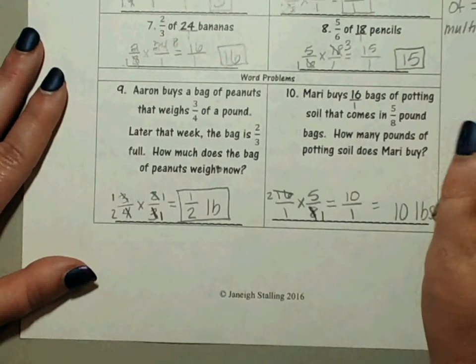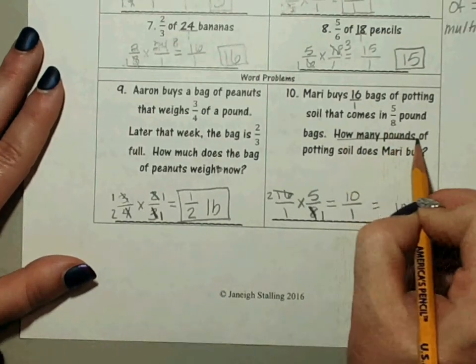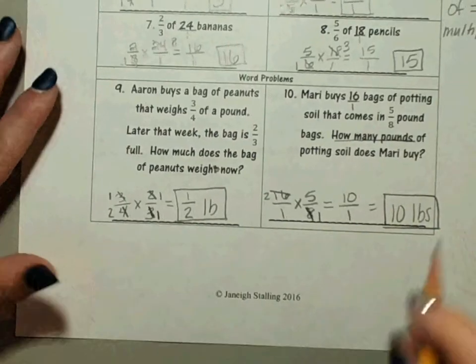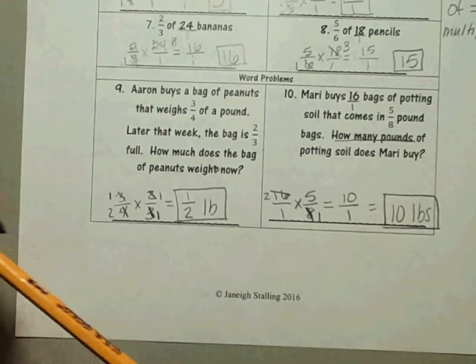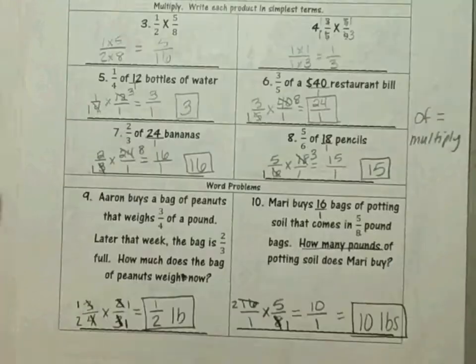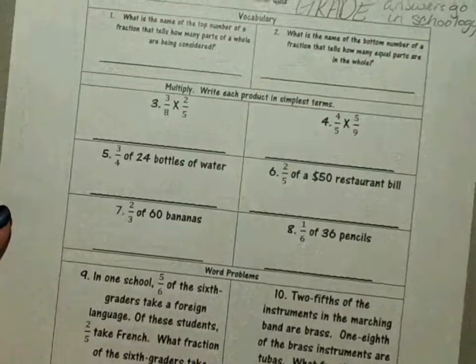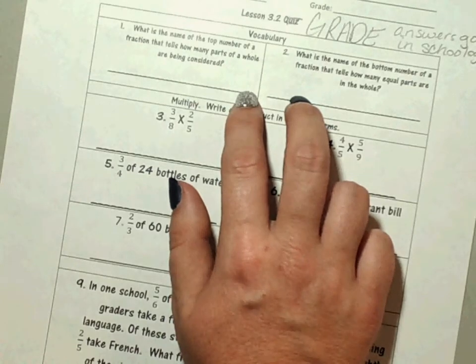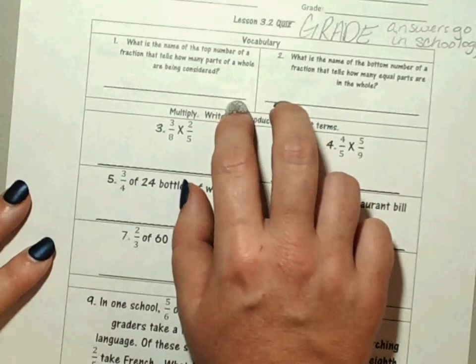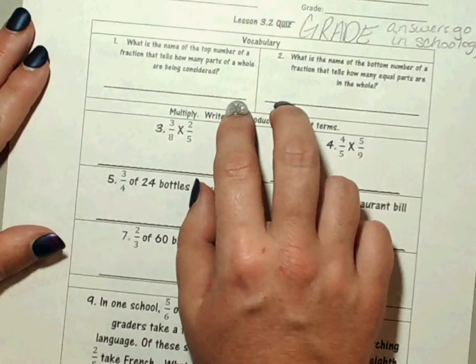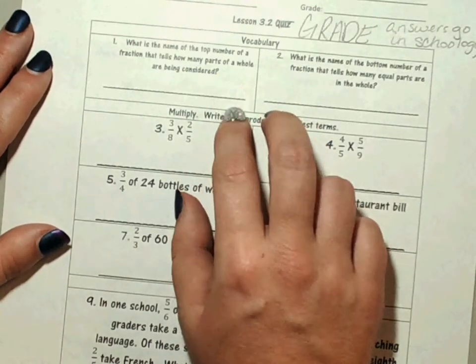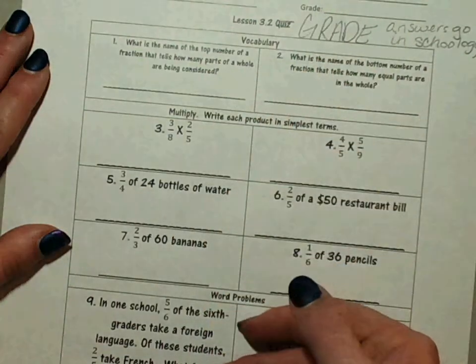Now it's going to be a lot easier to multiply because I don't know what 16 times 5 is, honestly, off the top of my head. But I do know what 2 times 5 is. Okay, 2 times 5 is 10. 1 times 1 is 1. Again, we have 10 over 1, so 10 divided by 1 equals 10. And it is 10 pounds because we're looking for how many pounds? It is 10 pounds.